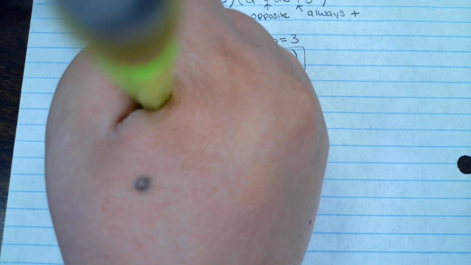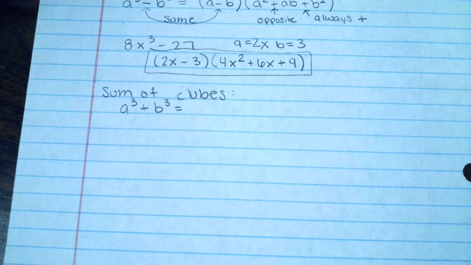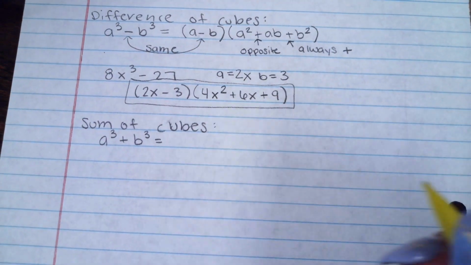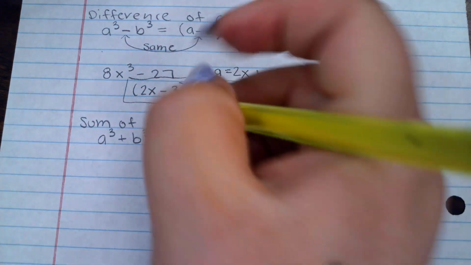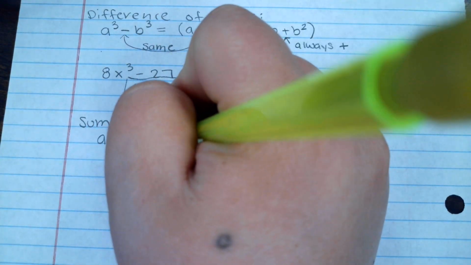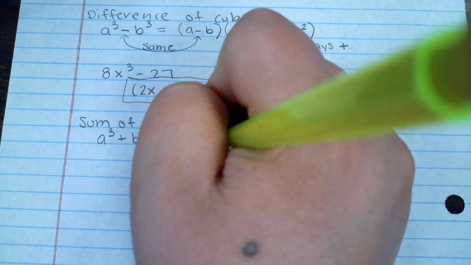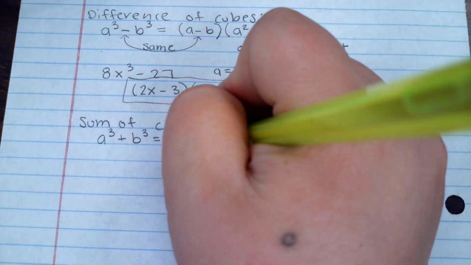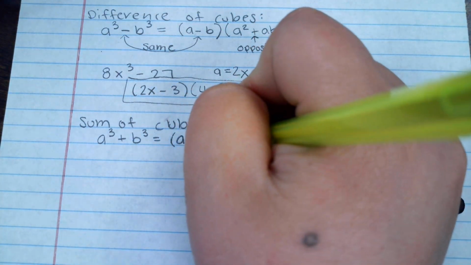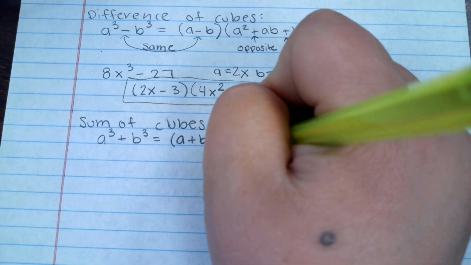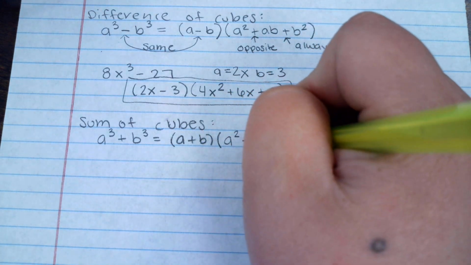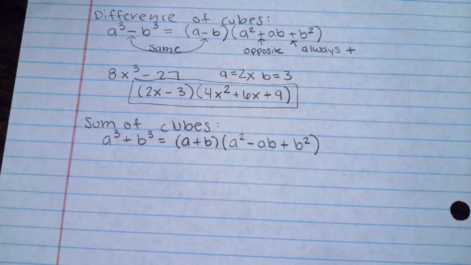If we have a cubed plus b cubed, and we want to factor it, we are going to take a plus b times a squared minus ab plus b squared.